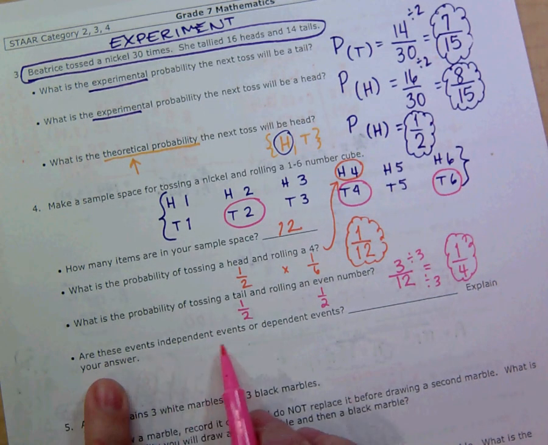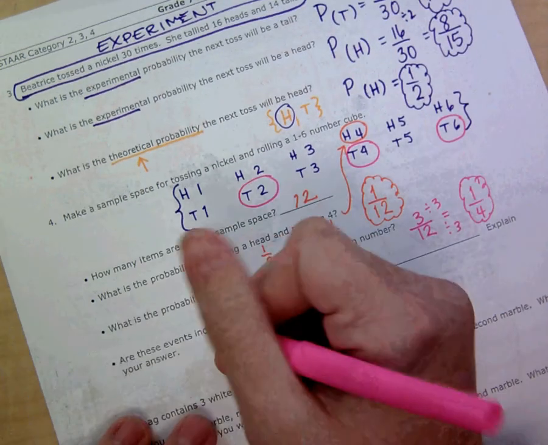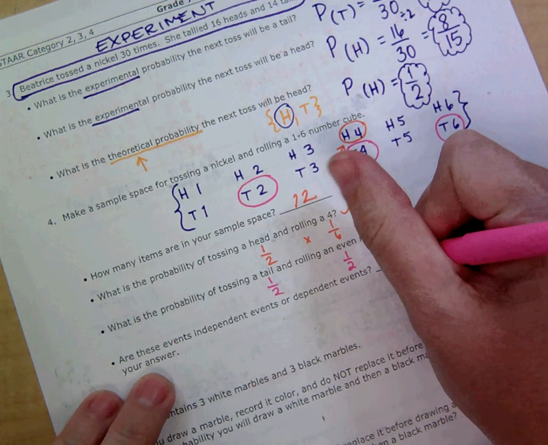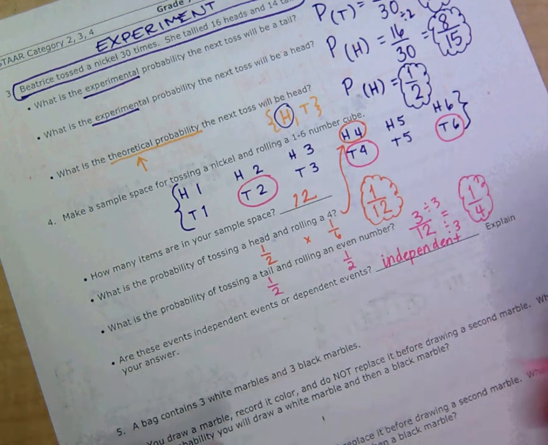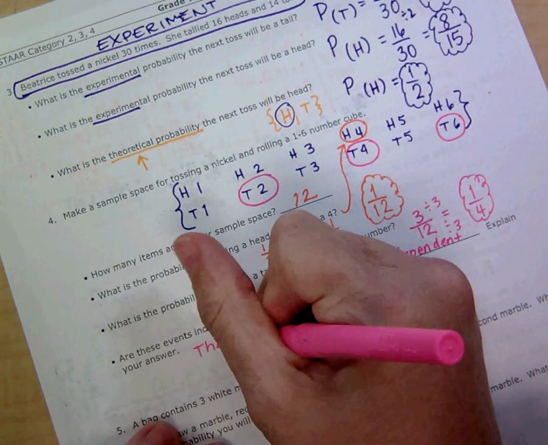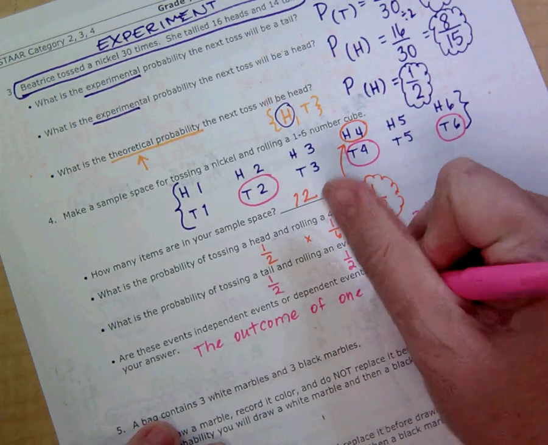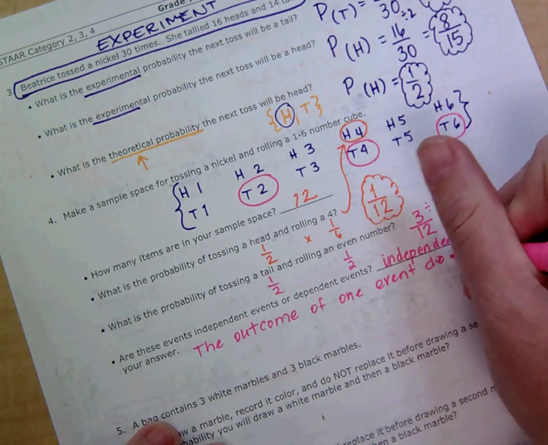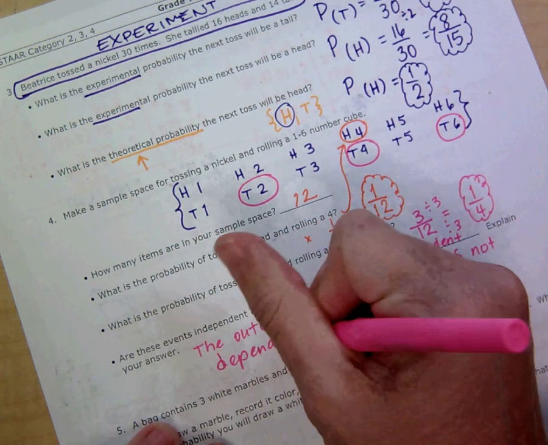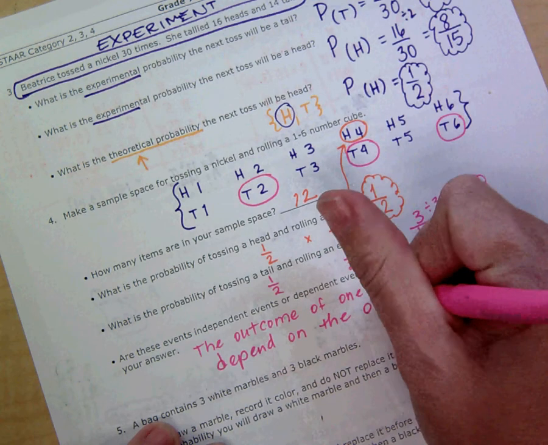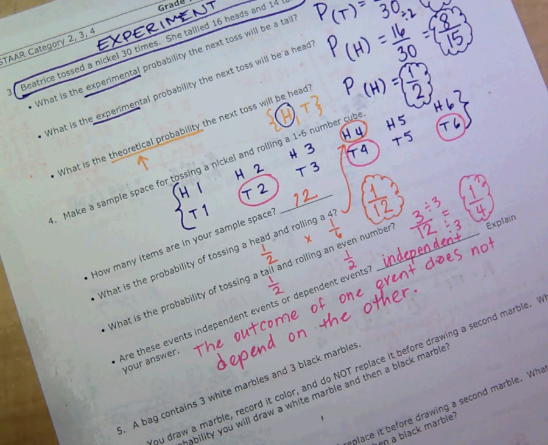Are these events independent events or dependent events? These are independent events. The outcome of one event does not depend on the other. Okay. Now, moving on.